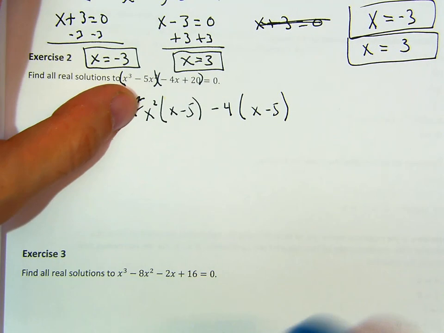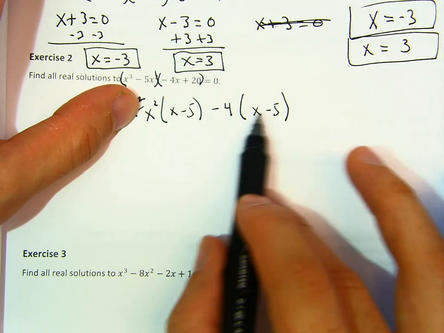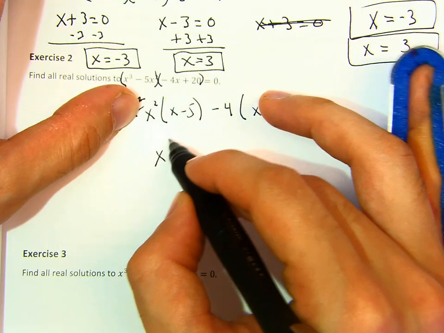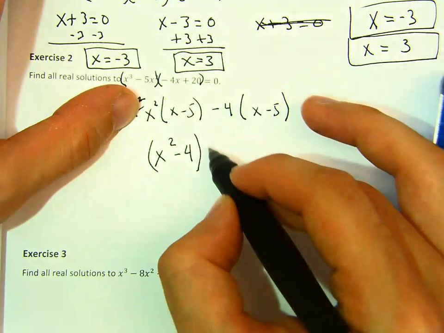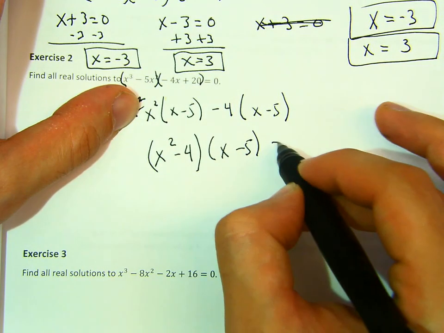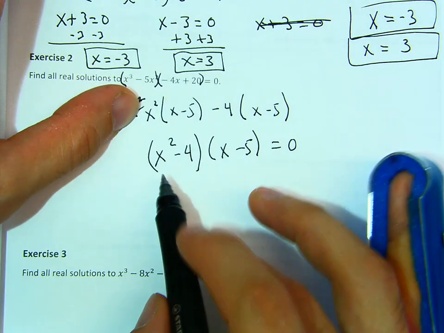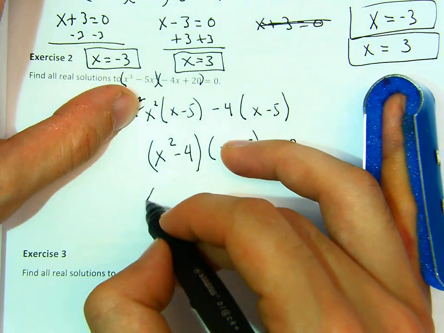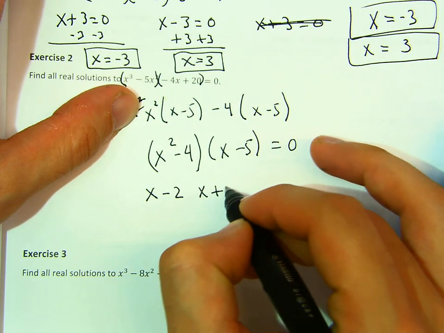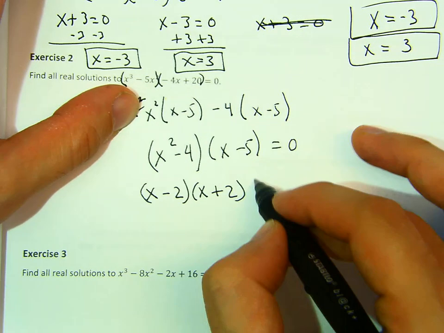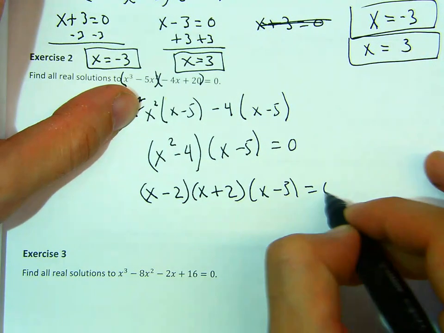Okay? Then from here, notice I have the same common binomial, so this becomes x squared minus 4 times x minus 5 equals 0. But then, can I continue to factor this? Yes, this is x minus 2, x plus 2, and this is x minus 5, and it equals 0.